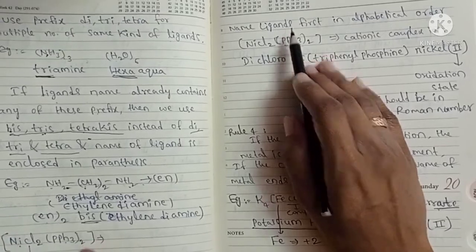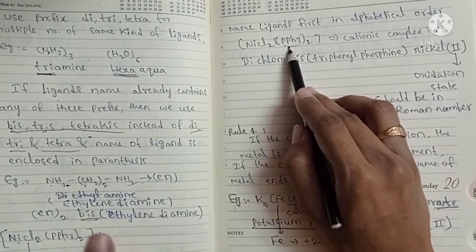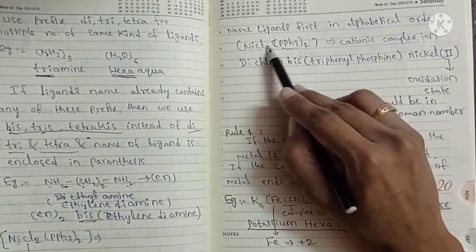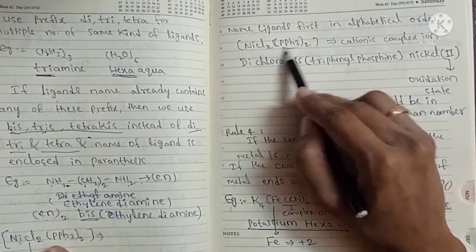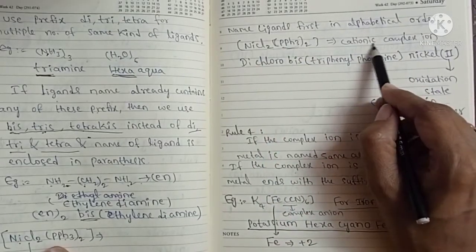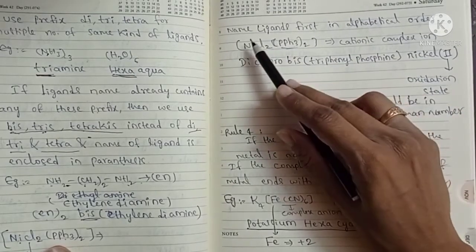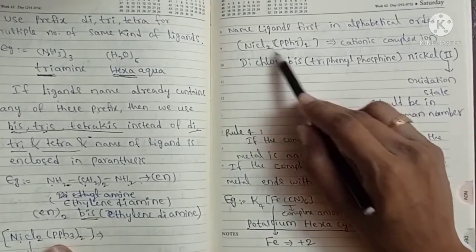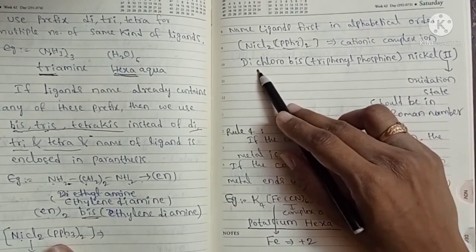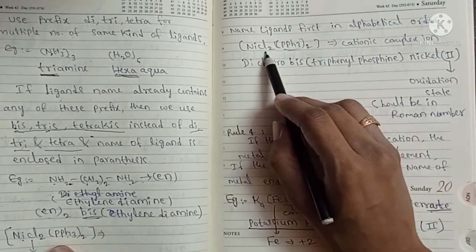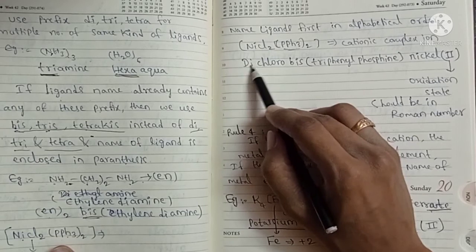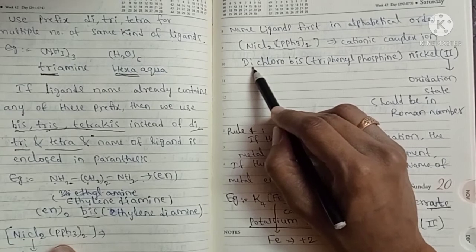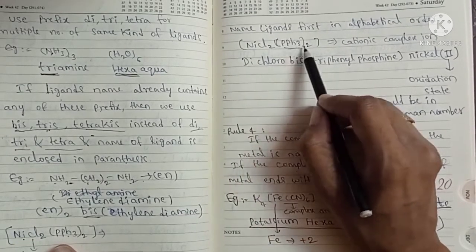So in this complex, NiCl2 PPh3 taken twice, the ligands are named in alphabetical order. So how to name this complex ion? Let us see. This is a complex with chloride carrying -2 and nickel carrying +2 charge. First we have to mention the ligands. Dichloro. How many chlorines are there? 2. That's why we have used dichloro.